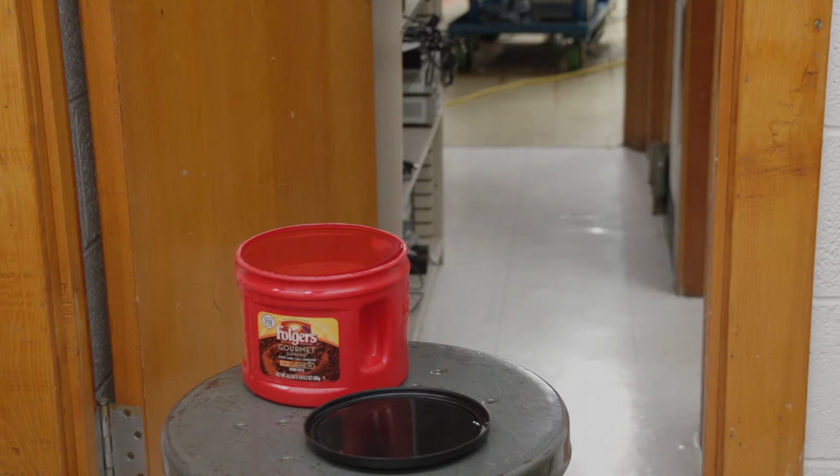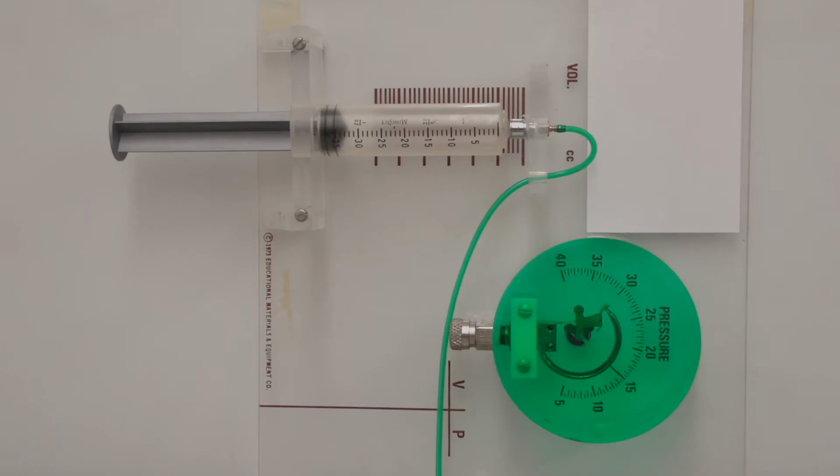So we're going to do an experiment today to look at how the pressure changes in an enclosed volume when we decrease the size of that volume while keeping the number of atoms or molecules in the volume constant. So this demonstration apparatus will let us measure that to enough precision to be able to show that it holds up as one of the fundamental ideal gas laws.